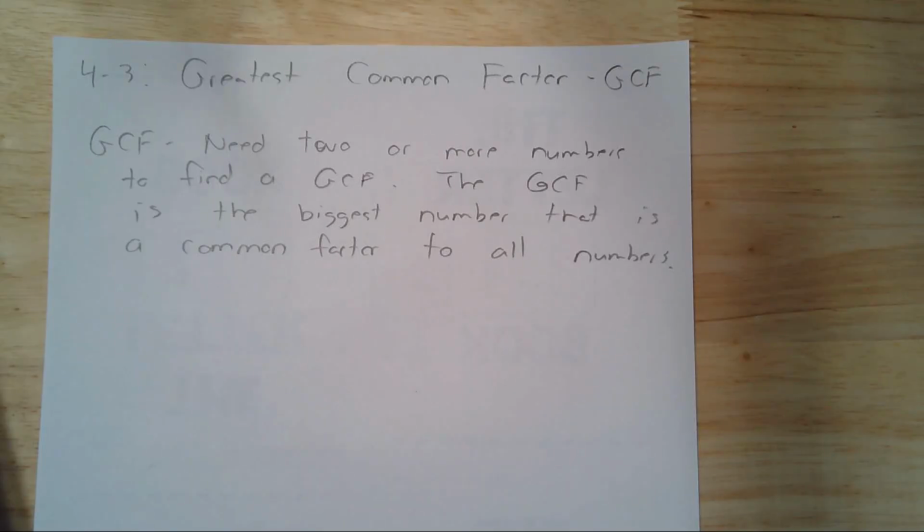But then, once we know all our common factors, the question is, what's the greatest common factor? And we're going to solve that a couple different ways. When we get there, first we're going to do it by listing all the factors and finding common factors. Then we're going to solve them using prime factorization, factor trees. And how does that work?